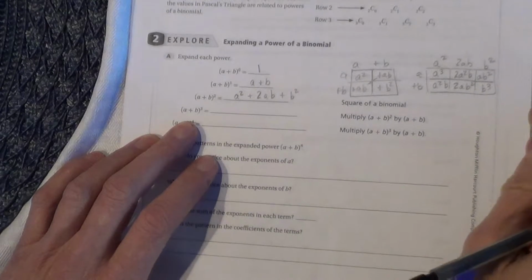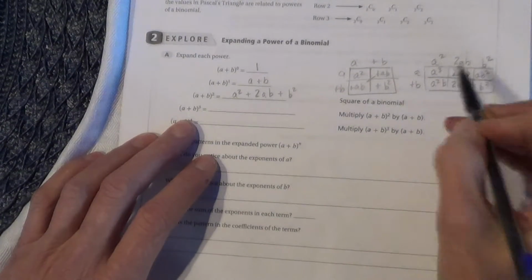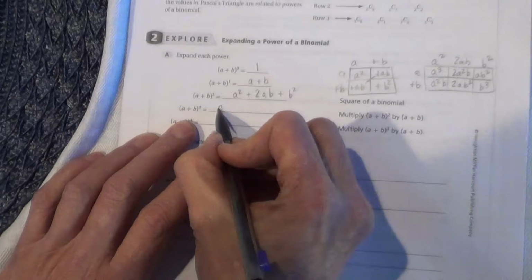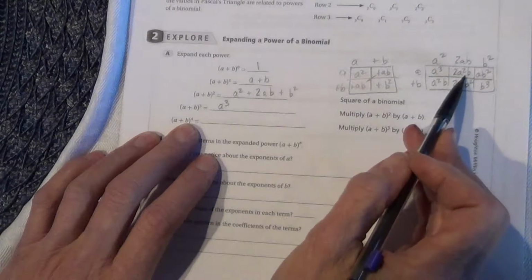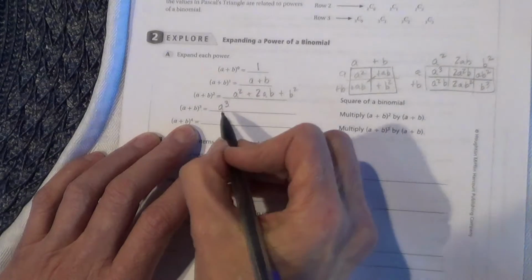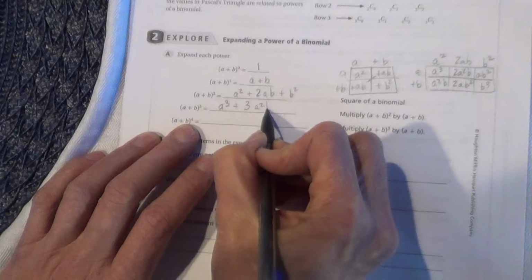Now we take all of these terms off the chart, so a cubed over there in our answer, 2a squared b plus 1a squared b would be 3a squared b.